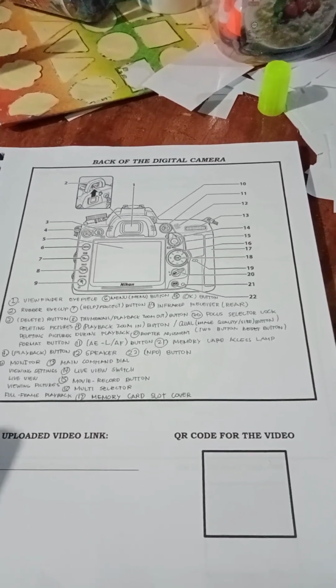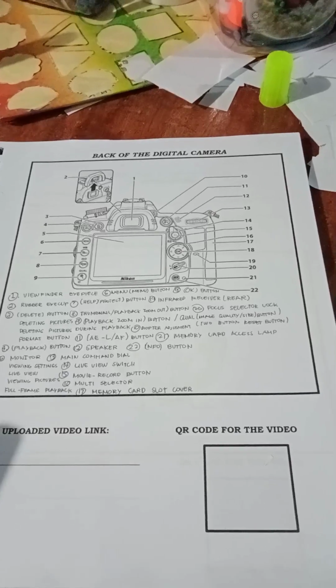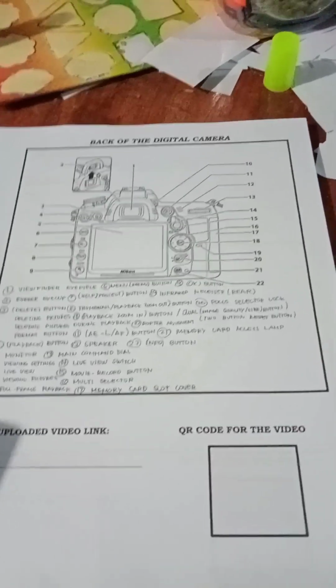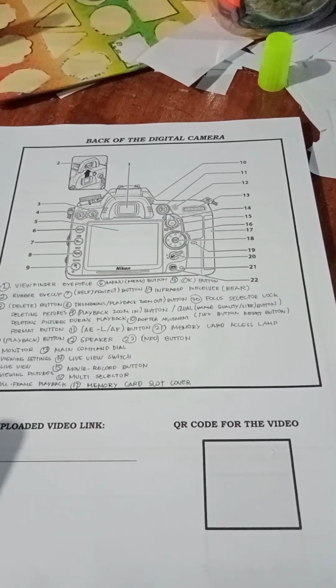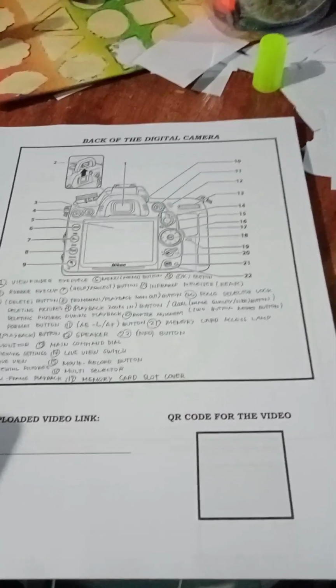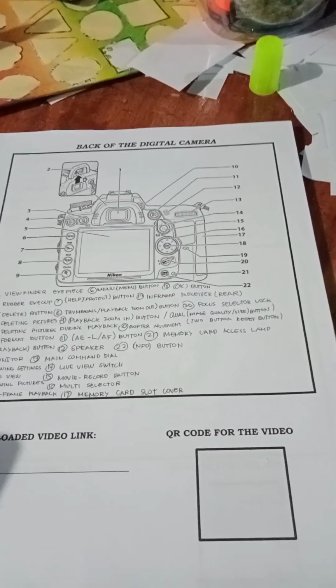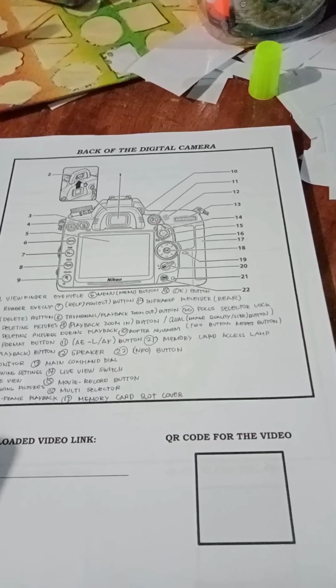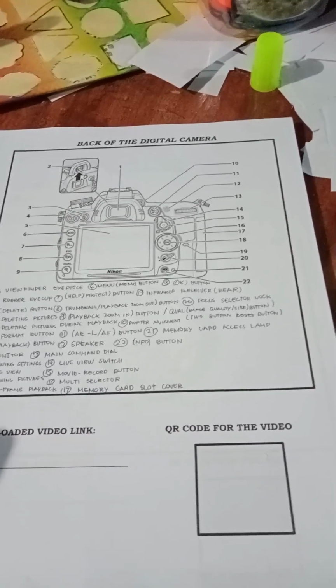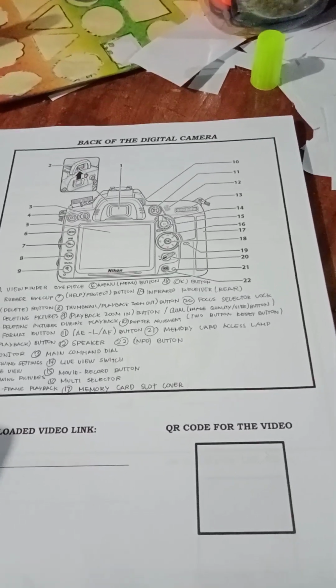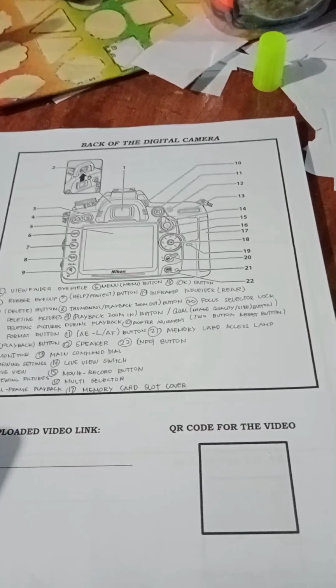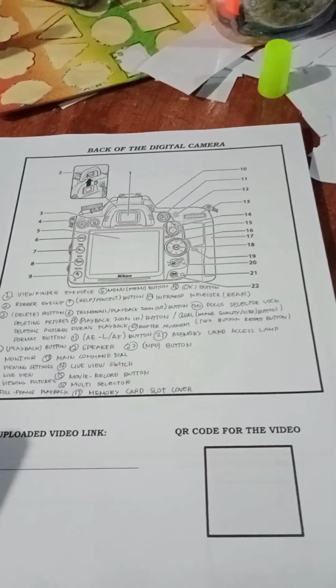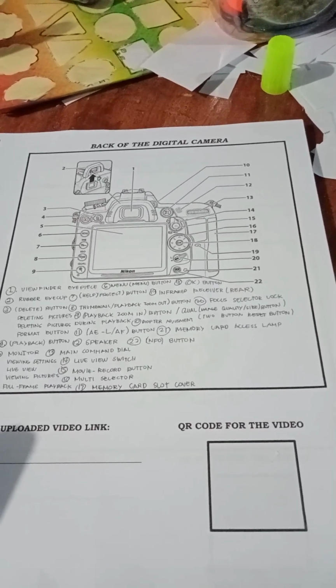Movie record control, button to start and stop video recording. Multi-selector, navigation pad for selecting menu options and adjusting settings. Menu button, accesses the camera's menu system for adjusting various settings. Memory card slot cover, protective cover for the memory card slot. OK button, confirms selections or settings made in the menu.